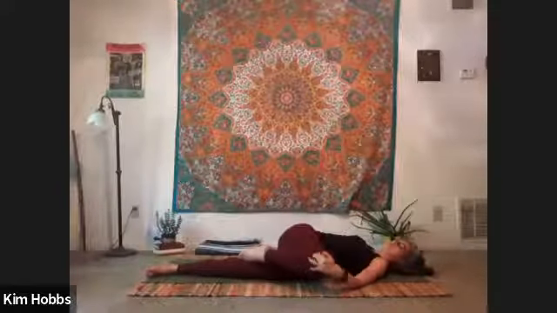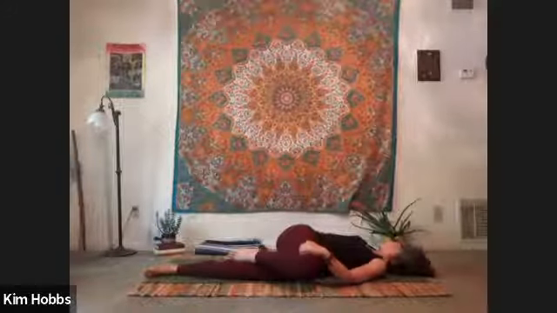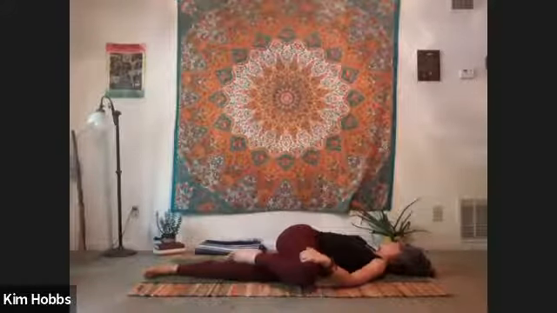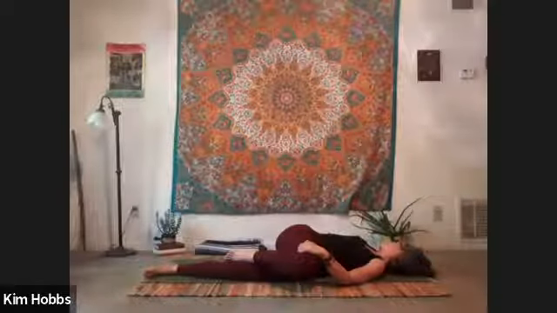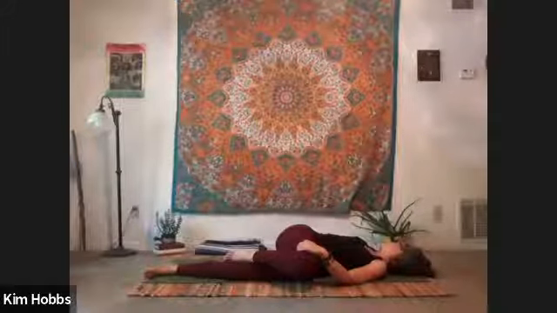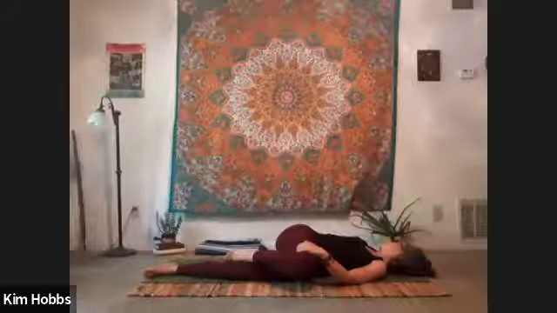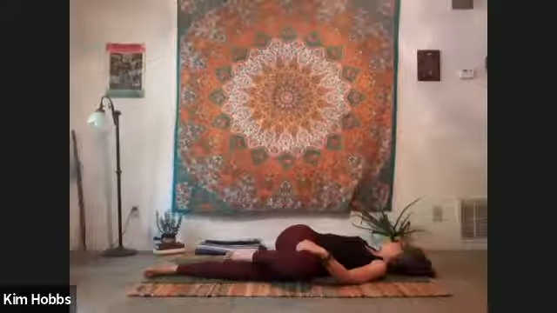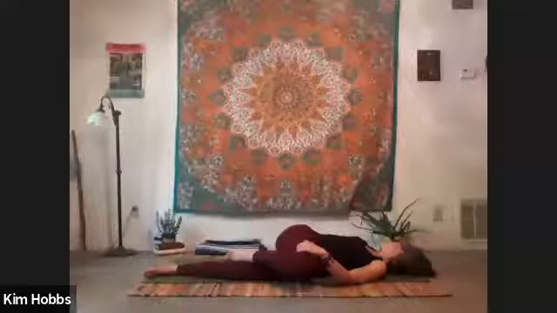And on an exhale, just pull that knee across the body for your twist on the other side. Take a big breath in and out. Make any adjustments in the neck. Soften in the glutes. Let the shoulders release. And just breathe into this final unfurling, this unwinding of the body.